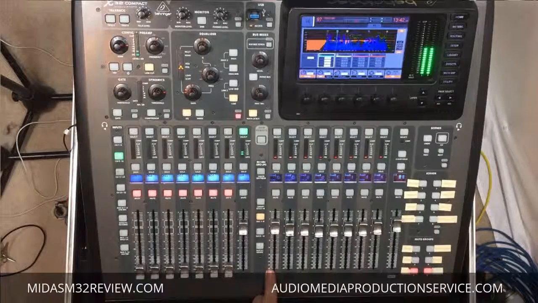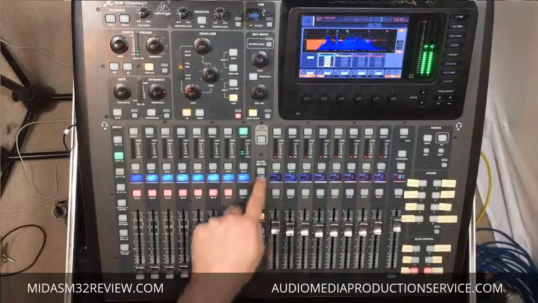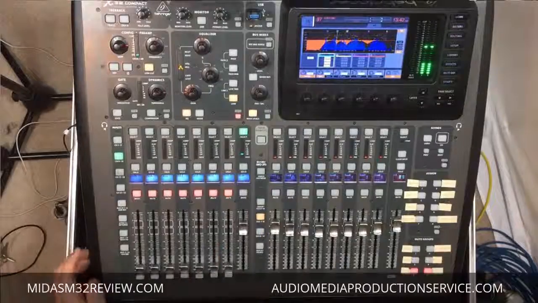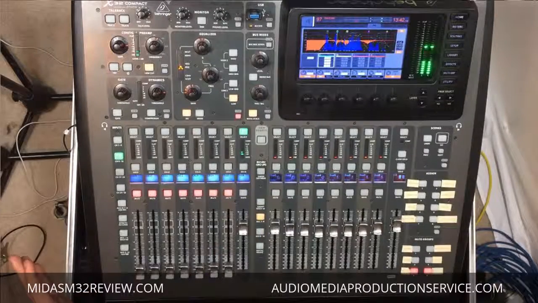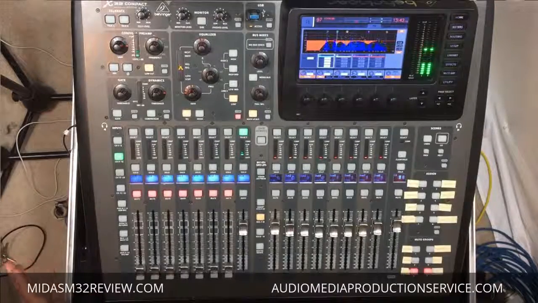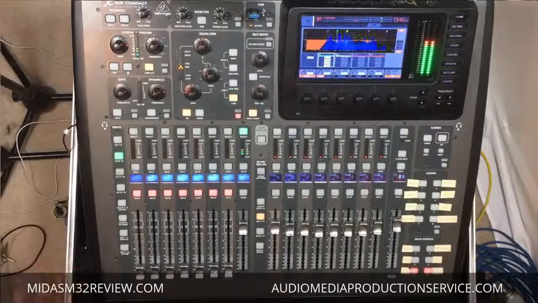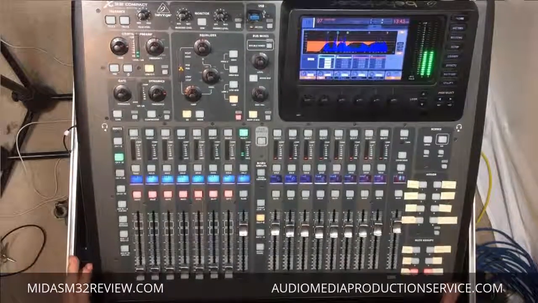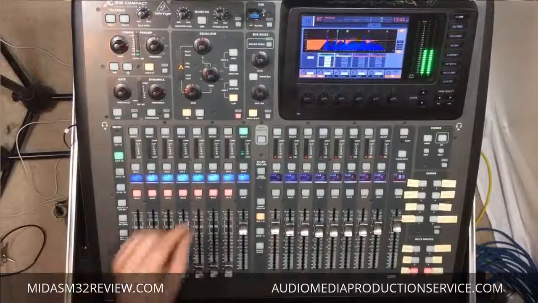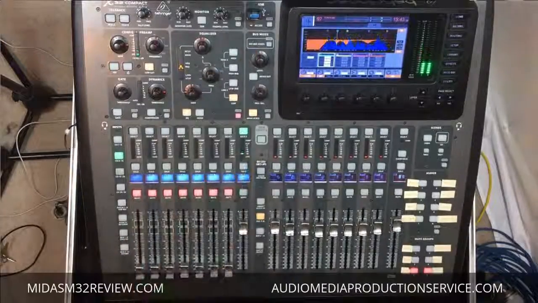Some things you need to know is there's this middle button in between the input and the output section. This is your sends on fader button. This is how you're going to send to monitors. There's 3 ways to send to monitors, and I'll try to break this down as not confusing as possible. On the big X32 and the Midas M32, the easiest way to send to monitors is you're going to have a row of 4 knobs under the mix bus mixes section.